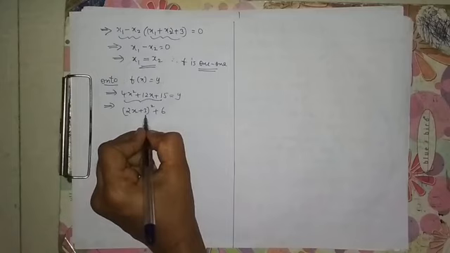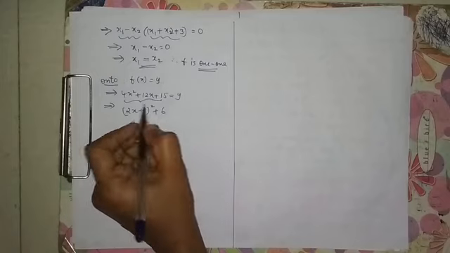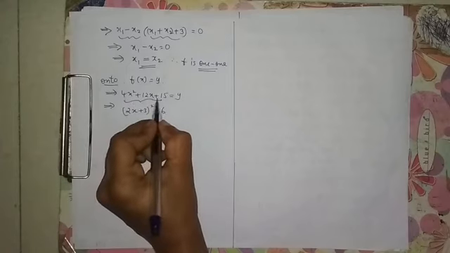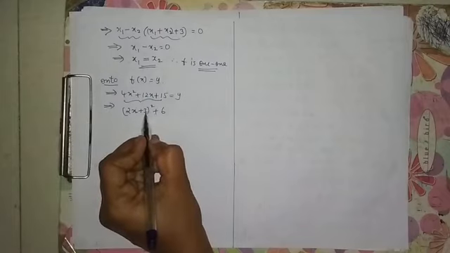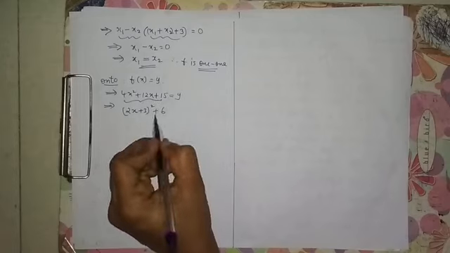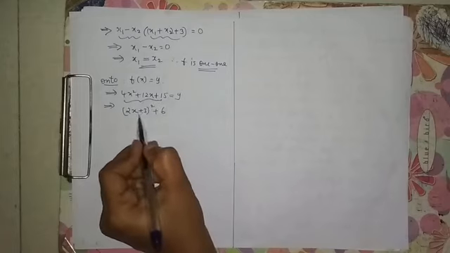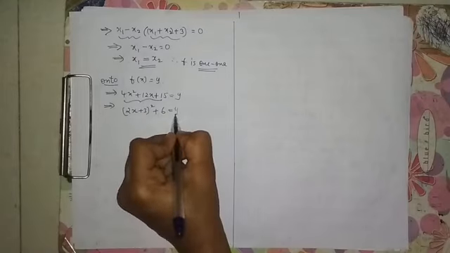Expand it and add this 6, and you'll get this same equation 4x square plus 12x plus 15, because 3 threes are 9, 9 plus 6 is 15. You'll get the same equation. If you want you can expand it and see. So I wrote it in short form: 2x plus 3 whole square plus 6 is equal to y.